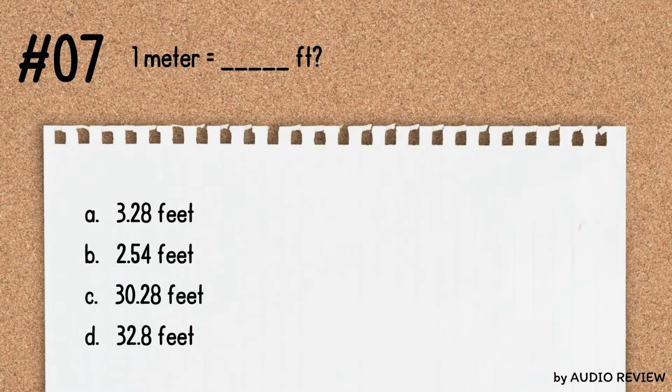Conversion time. Question number 7. 1 meter is equals to how many feet? A. 3.28 feet. B. 2.54 feet. C. 30.28 feet. D. 32.8 feet. The answer? It's A. 3.28 feet. Remember that 1 meter is equals to 3.28 feet.